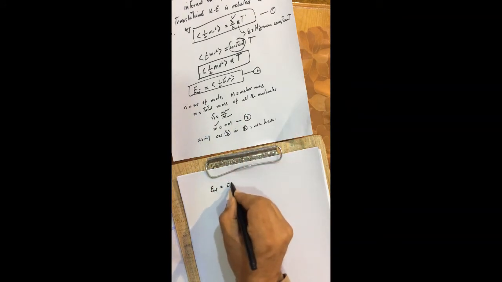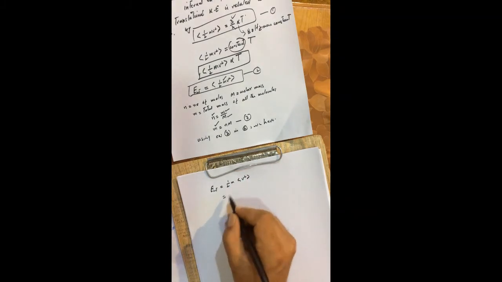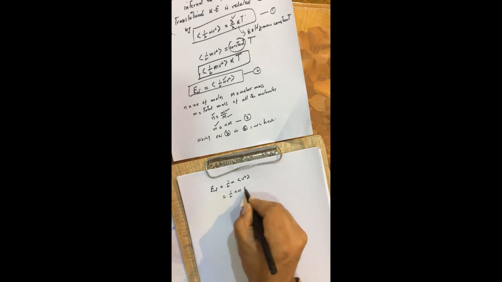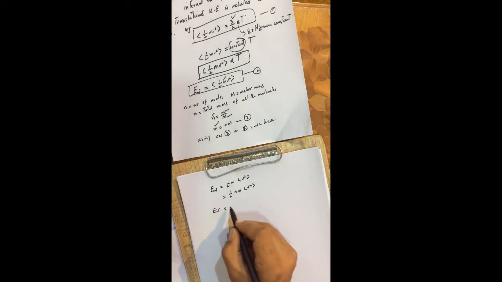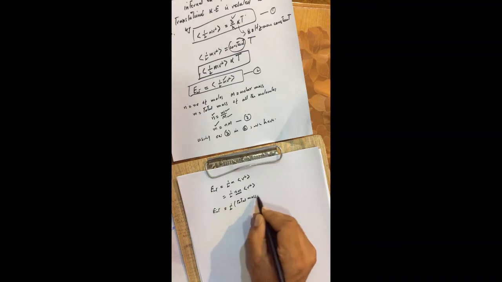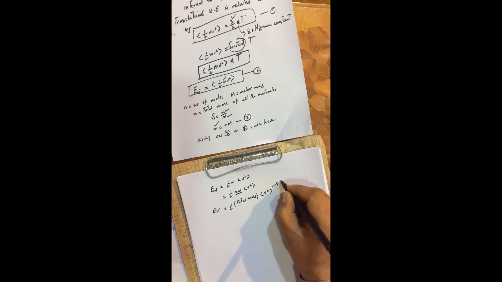So we have 1/2 m into v square. Now instead of m, I will put 1/2 nM into v square. I can say that the internal energy is equal to 1/2 times the total mass into v square, and this is the mean square velocity.